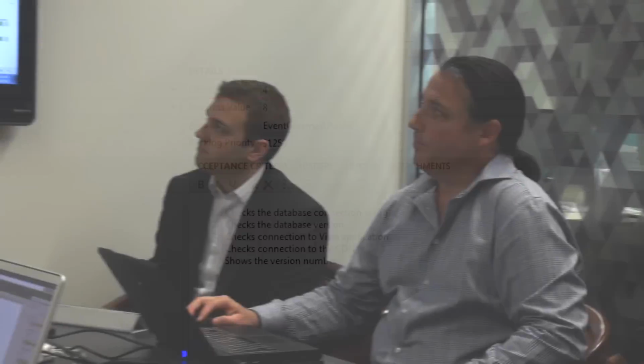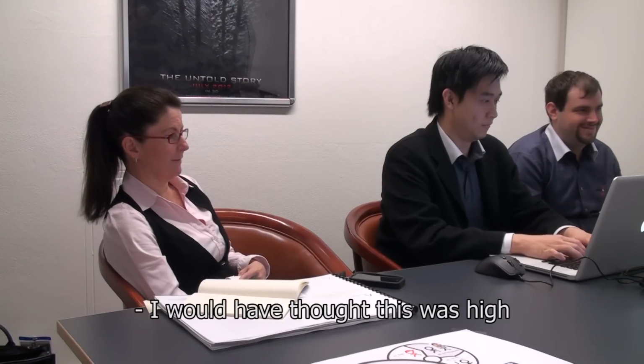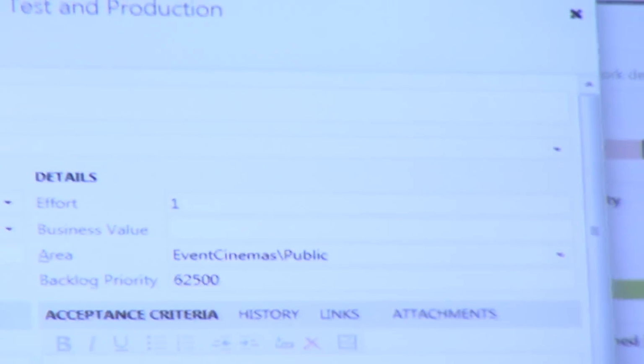Cool. So setting up Sitefinity for dev, test and production. That is all about installing Sitefinity. I would have thought this was high because it's pretty much the 10,000. It's a biggie because it's important we get this right, isn't it? Yeah. You should set it up on one server, obviously.